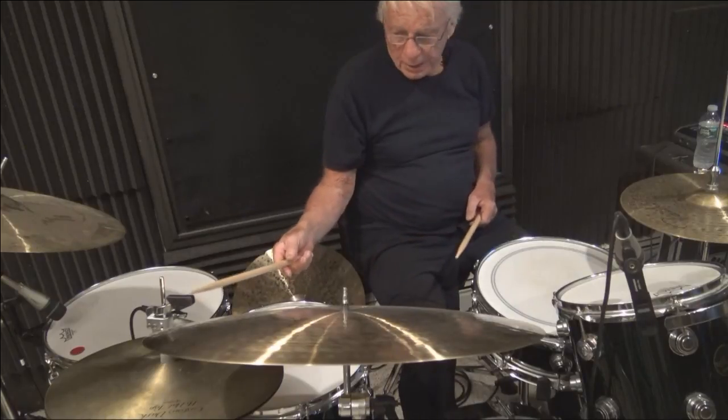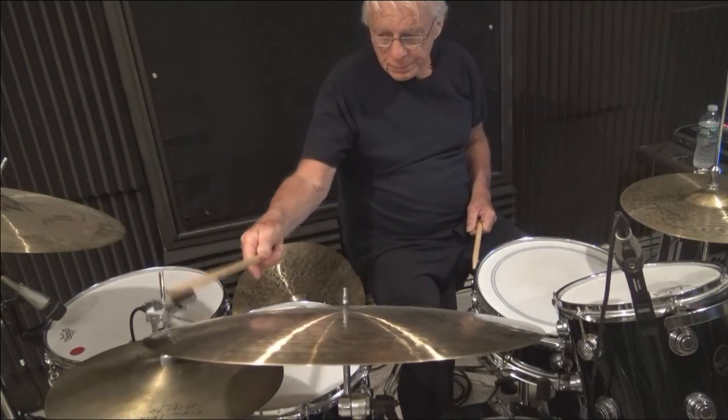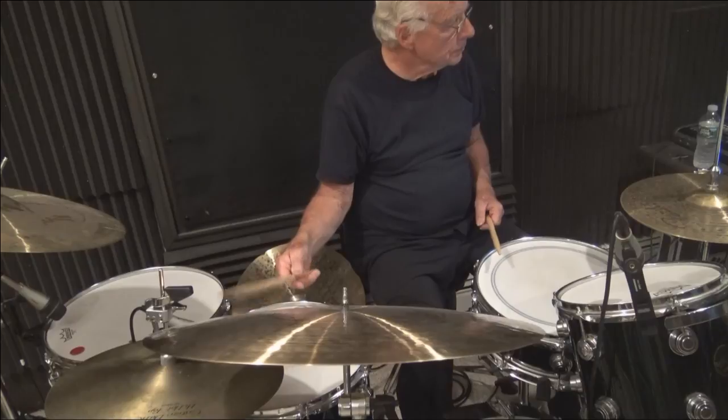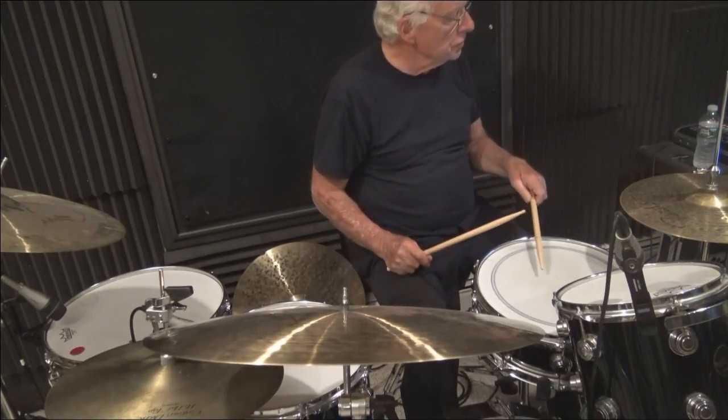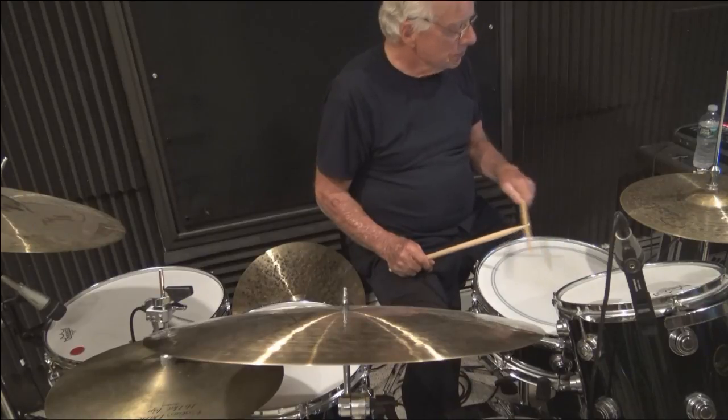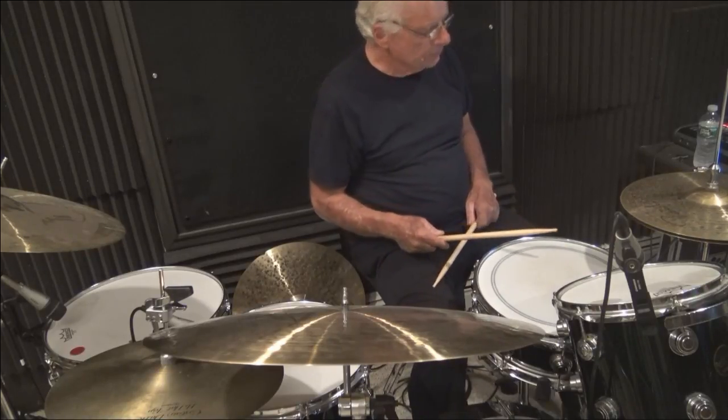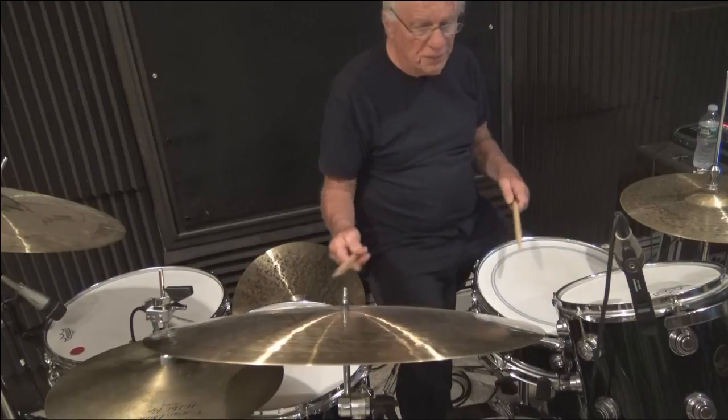Right hand on the hi-hat, no accent, one sound. And I'll play 16ths on the snare. And I'm going to play my left foot 1, 2, 3, 4, like so.